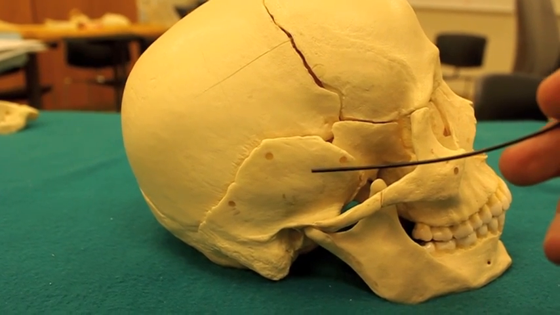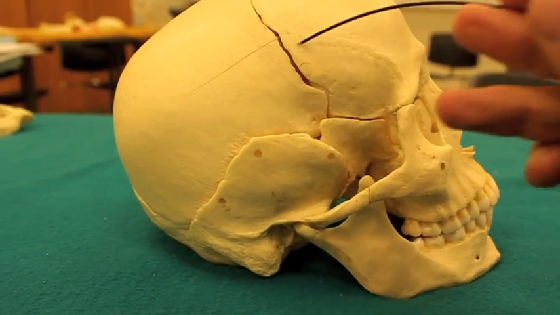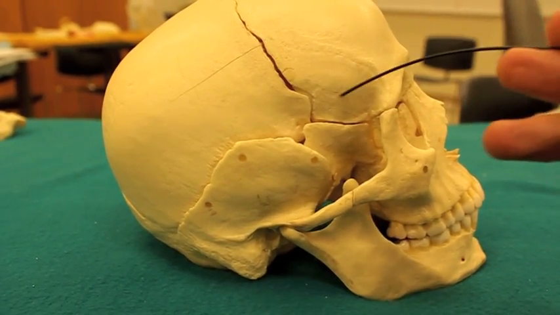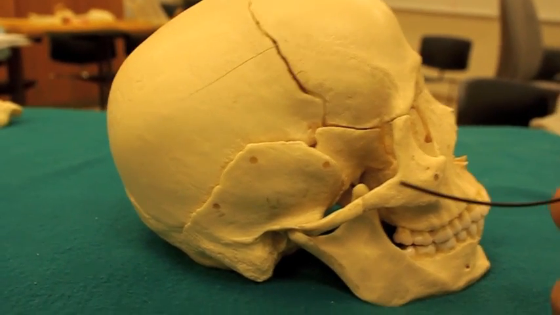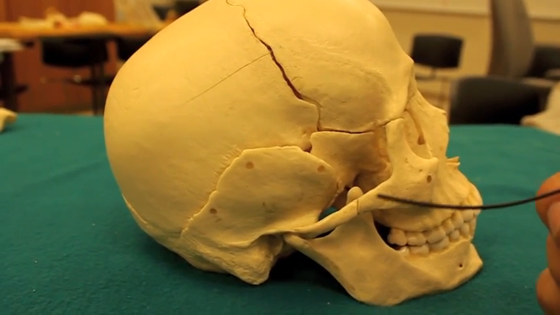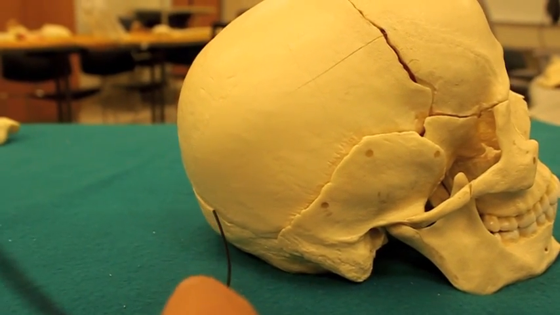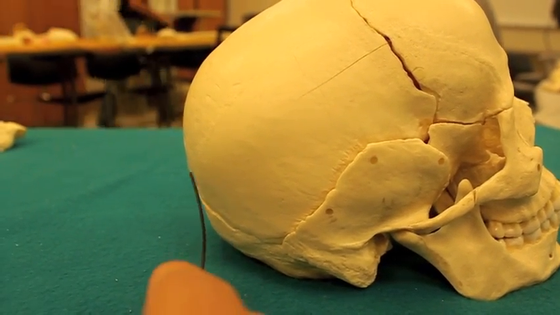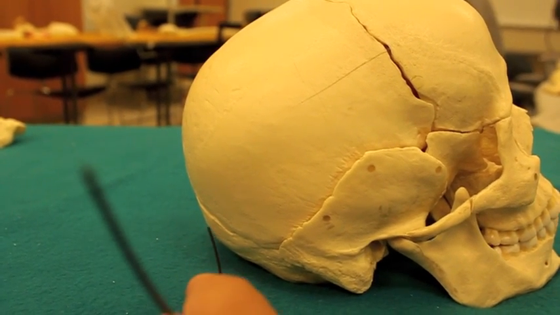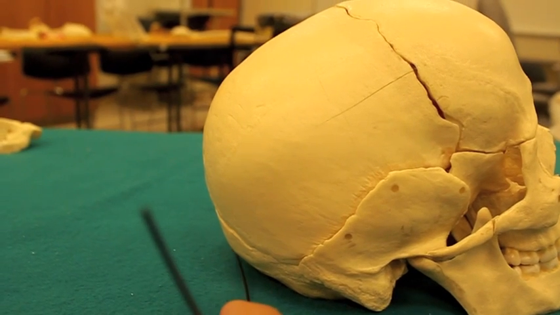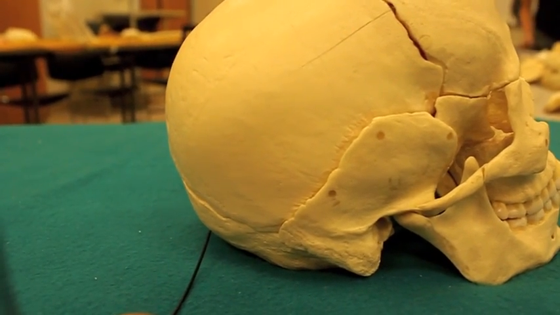Then you have the temporal lines on the head. You have your superior temporal line here, and then your inferior temporal line here, just a little bit higher up on the head. Then you have your lambdoid suture, which is towards the back here, which is the spot that separates the parietal bone from the occipital bone. So this is the occipital bone, and then this pointy part all the way on the back is considered the external occipital protuberance.